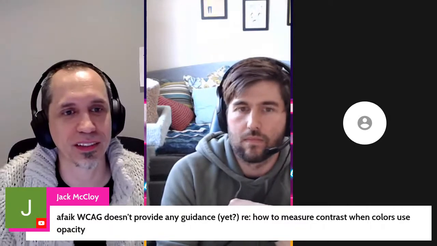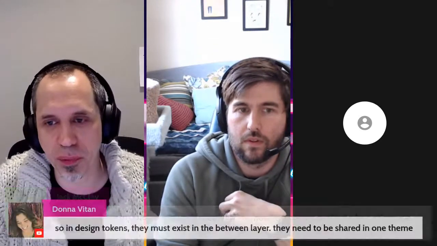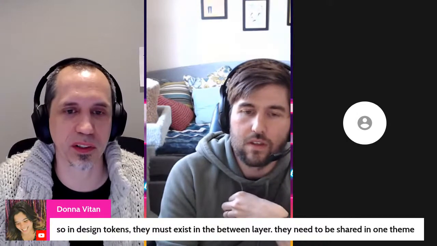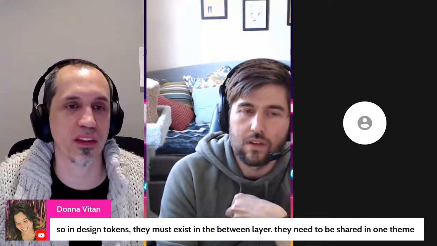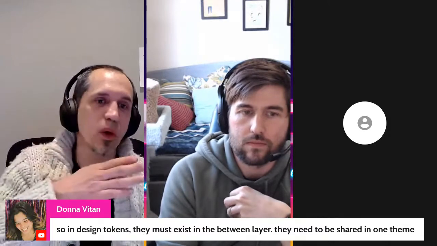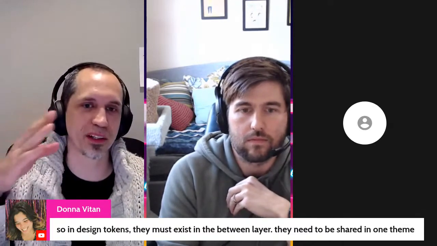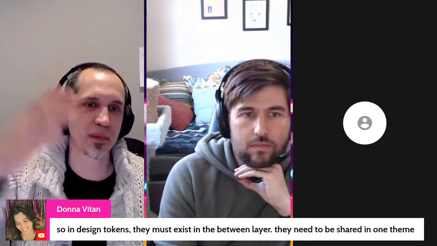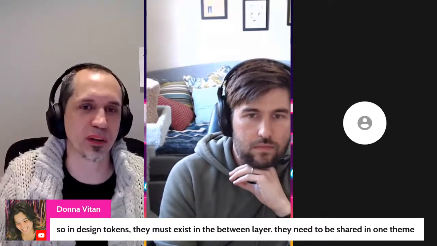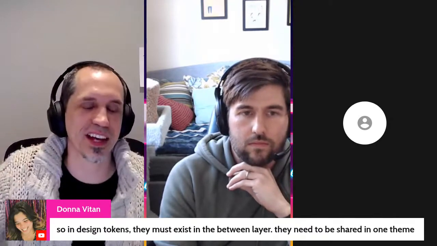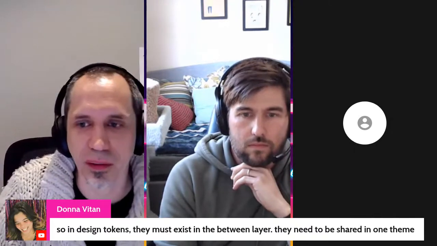So yeah, definitely. Just to reply to Donna, because she said, so in design tokens, they must exist in the between layer. They need to be shared in one team. Yeah, that's why in our design tokens at Intuit, the cascade is actually theme, platform, and mode, and not necessarily the overrides in that cascade. So yeah, definitely.